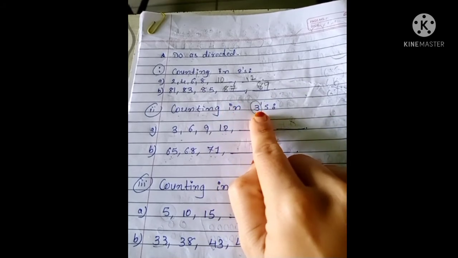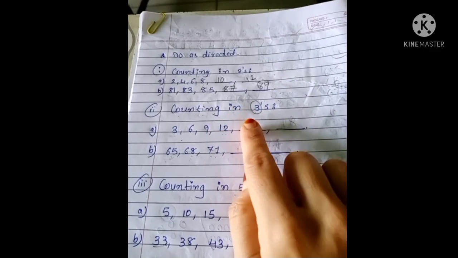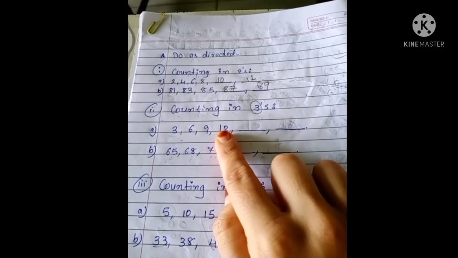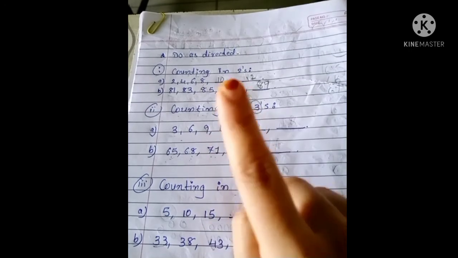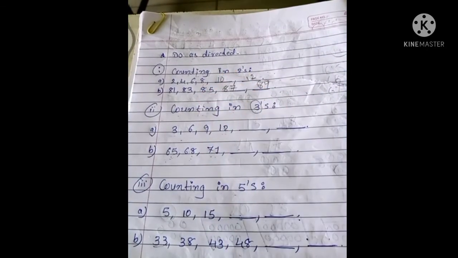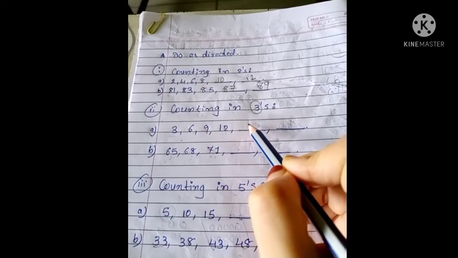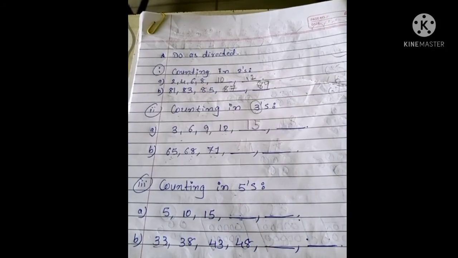Counting in 3s is given. So we have to count how many steps? 3 steps, right? So if you want to write down the next answer, after 12 we have to count 3. So after 12: 13, 14, 15. What answer do we get, students? 15. So here we get the answer 15. Is that clear to everyone?